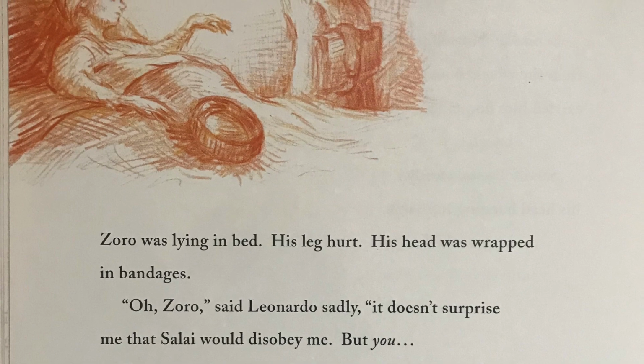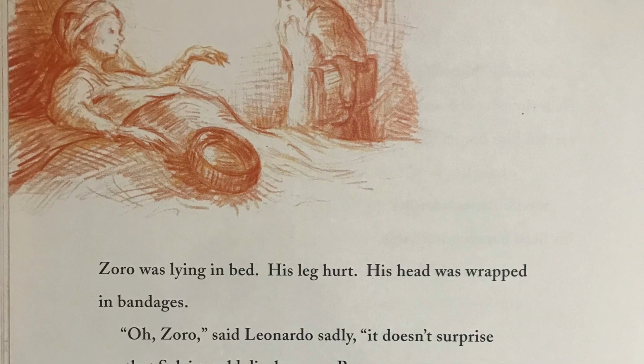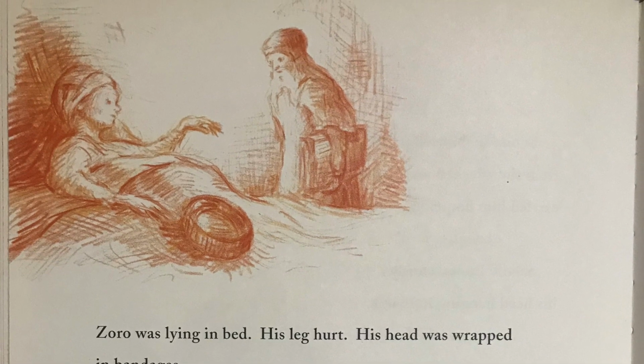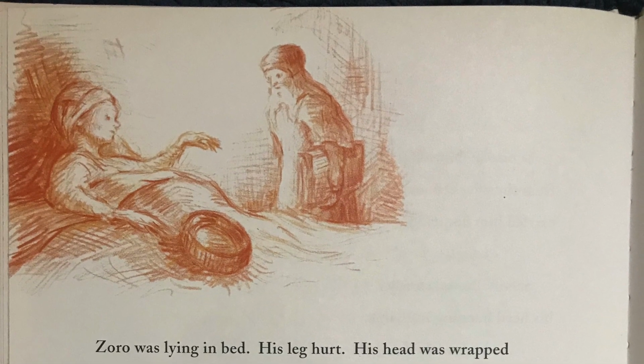Zorro was lying in bed. His leg hurt, his head wrapped in bandages. "Oh, Zorro," said Leonardo sadly, "it doesn't surprise me that Soleil would disobey me, but you? Perhaps I was wrong. People will never fly. We are not birds. From now on, I will stick to paintings." "No," said Zorro quietly. "Remember what you told me? One day people will fly. The machine was too heavy, that's all."